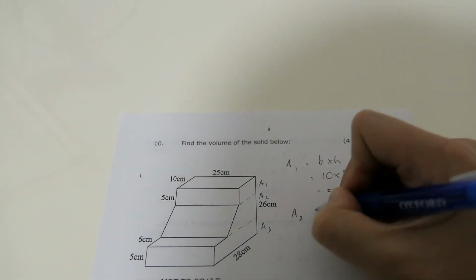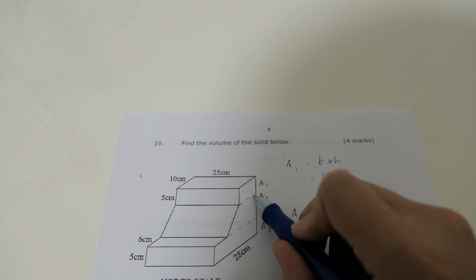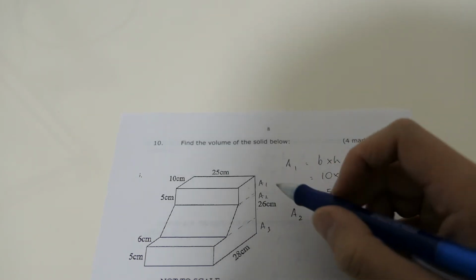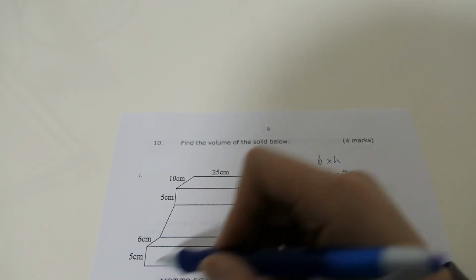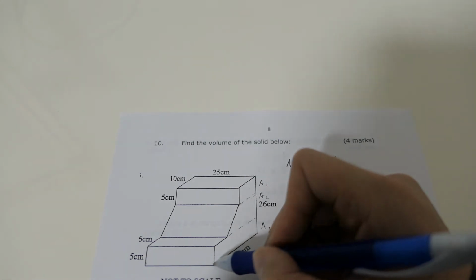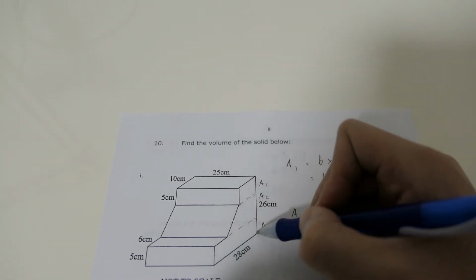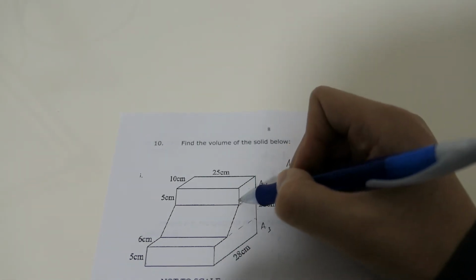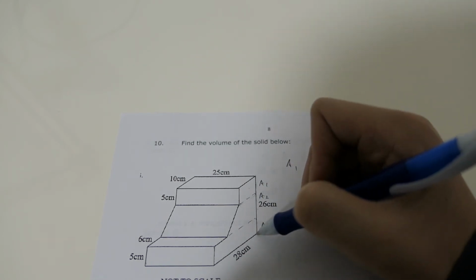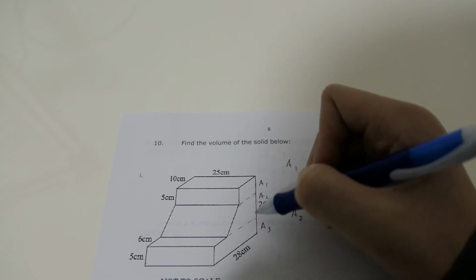A2 equals a trapezium. Here to here was 10. We want to find the height first though, because the formula is half height. 5 is from here to here, so that means 5 will be from there to there. We knew this was 5 already, so 5 has to be from here to here. So 5 plus 5 is 10. 26 take away the 10 will give you 16.